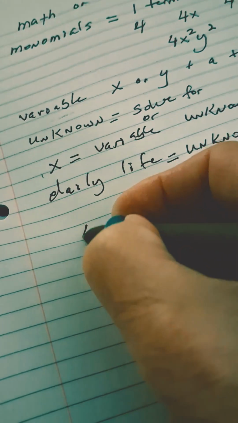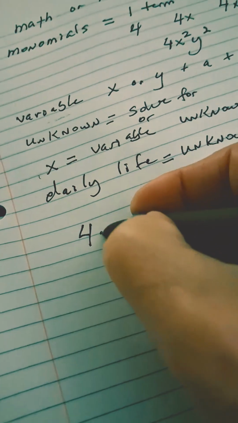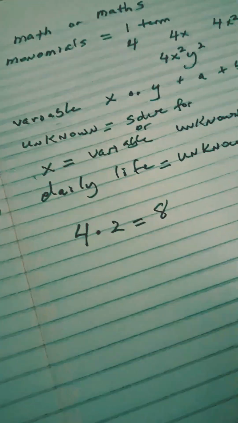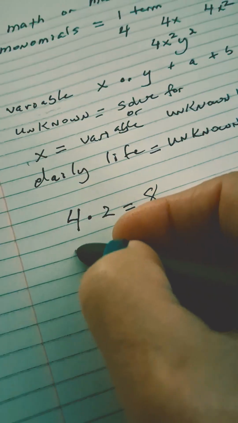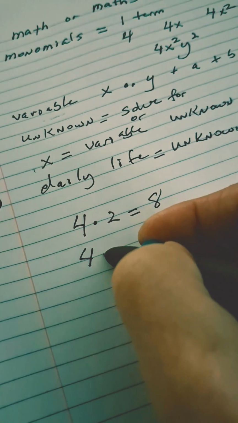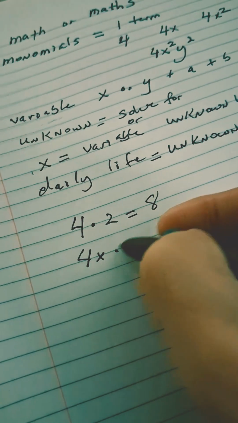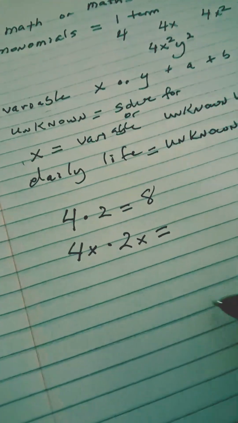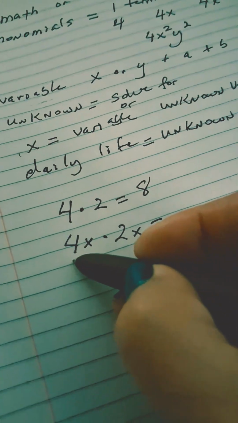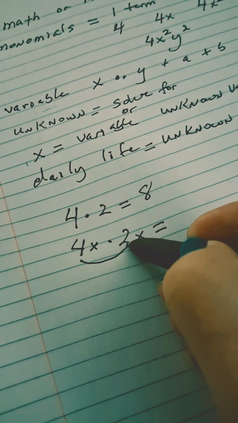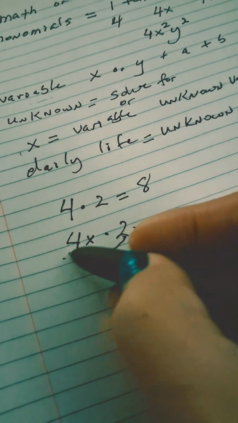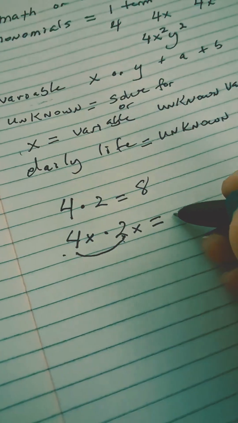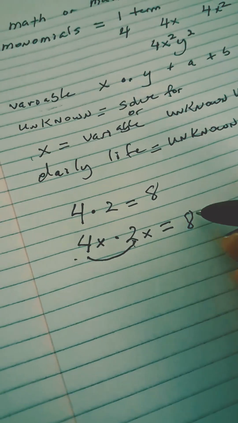All right, so for instance, how are we going to solve for 4 times 2? You probably know that is 8, right? That's an easy problem. So what if we add x's? So what if we say 4x times 2x equals what? Well, I'll tell you what we're going to do. These are coefficients. We're going to take them times each other. So that gives us 8, right?